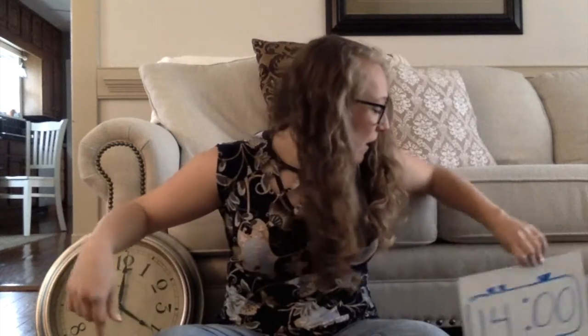If we look at our analog clock over here, do we see a 14 on this clock? Nope, there is no 14 on this clock. Our numbers start at 1 and they go all the way around to the number 12. So 14 o'clock is not a time. Neither is 20 o'clock or 21 o'clock. We only go by what is on our analog clocks, and the biggest number is a 12 o'clock.